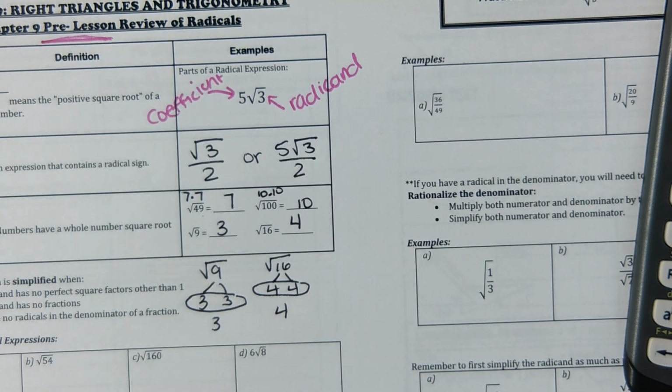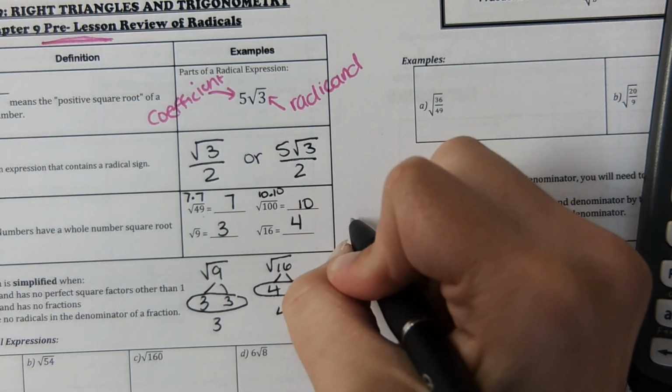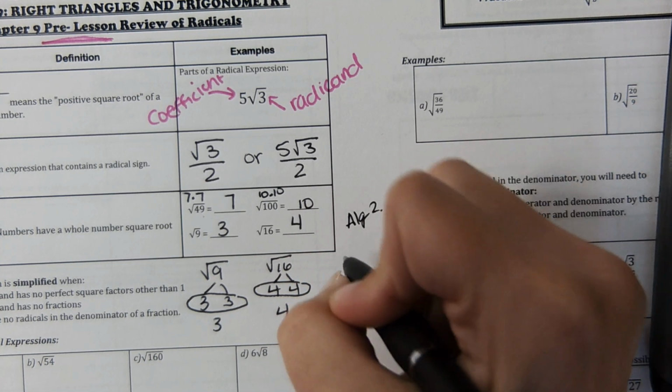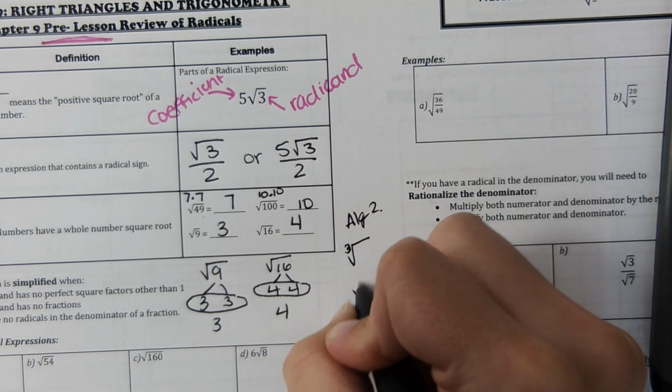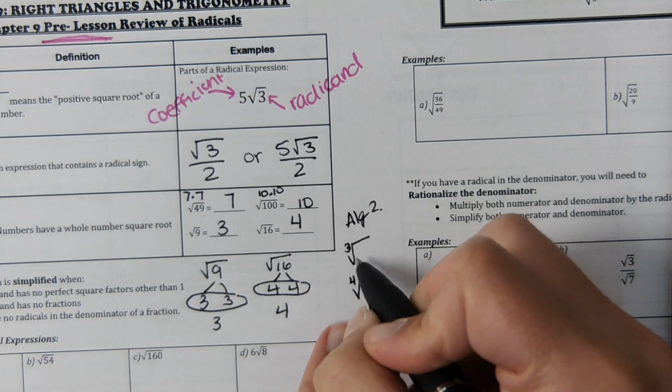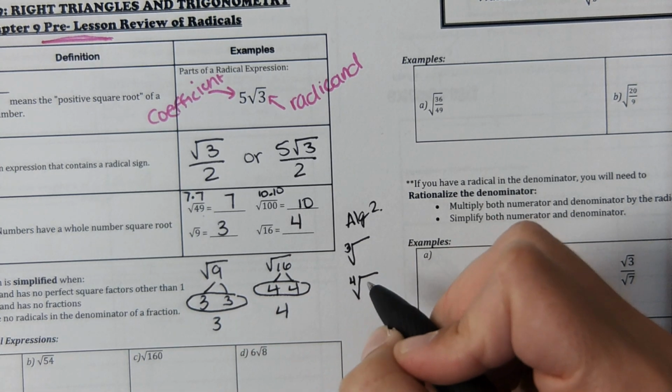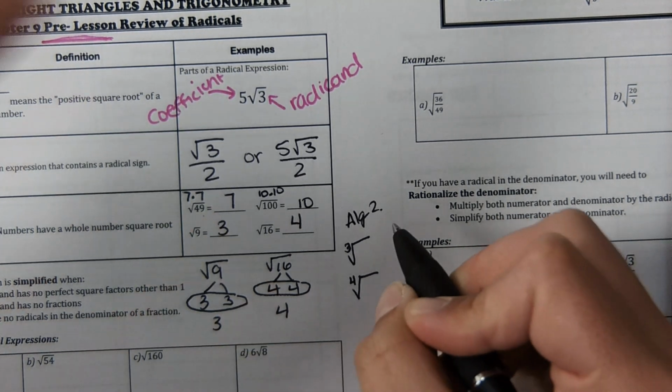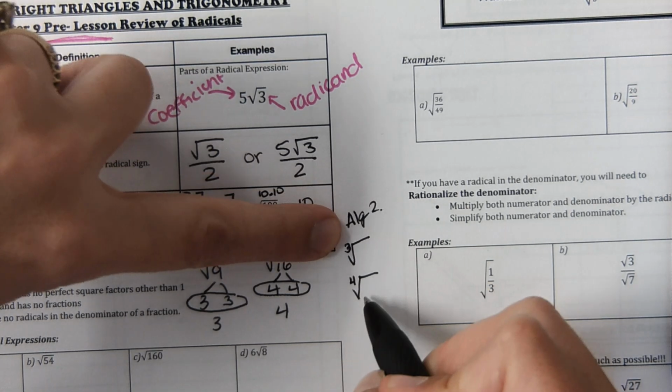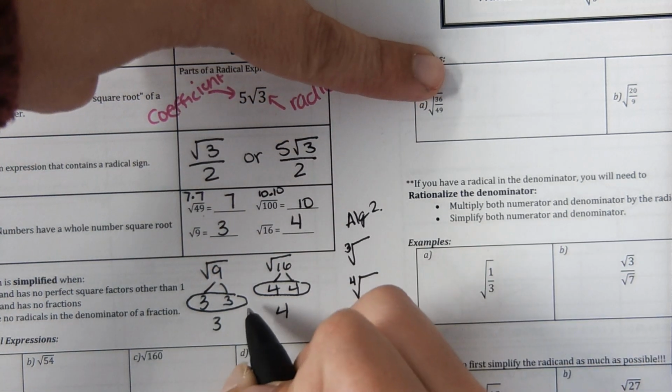The reason why we're learning it this way, which you may have learned differently, is that when you get into Algebra 2, we'll have cube roots and fourth roots. With a cube root, you're looking for 3 of the same factor, or with a fourth root, you're looking for 4 of the same factor. So we're building skills so that when these problems get harder, you'll have the skills that you need.